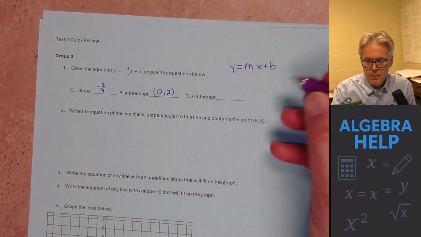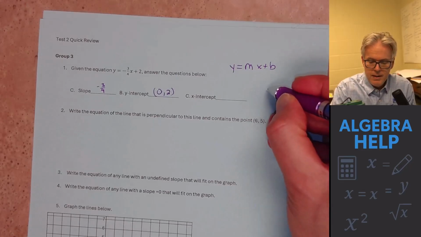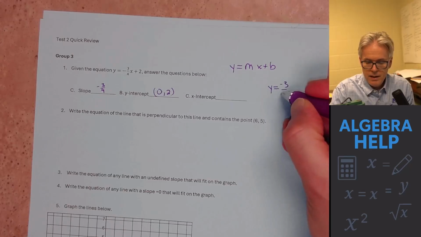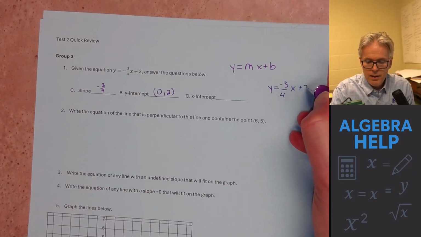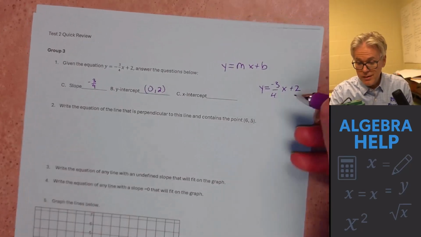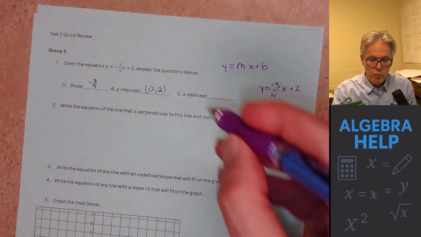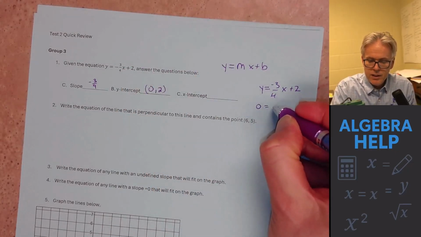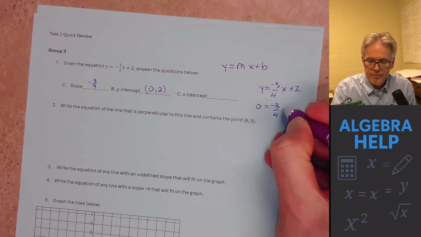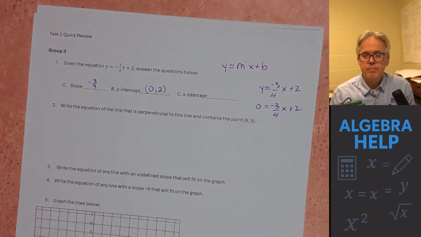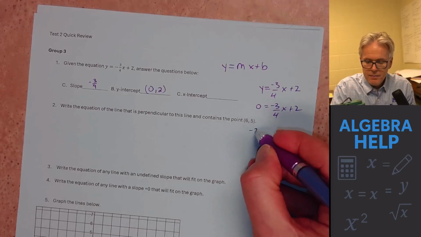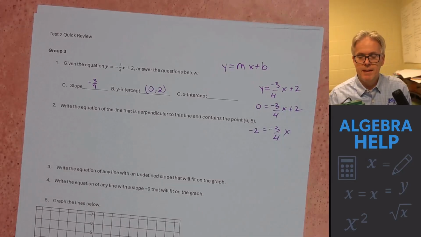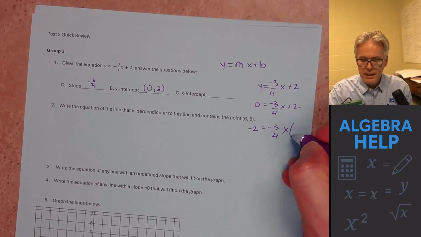X-intercept, as we've seen before, if you've been following along in the first two, we're going to need to, let's write the equation down. So y equals negative 3/4 x plus 2. And I could write this in standard form, or since we're just doing one problem, we can just put a 0 in for y and solve for x. So 0 equals negative 3/4 x plus 2. I'm going to subtract 2 from both sides. Minus 2 equals negative 3/4 x. And then I'm going to solve for x. I'll multiply both sides by the reciprocal.